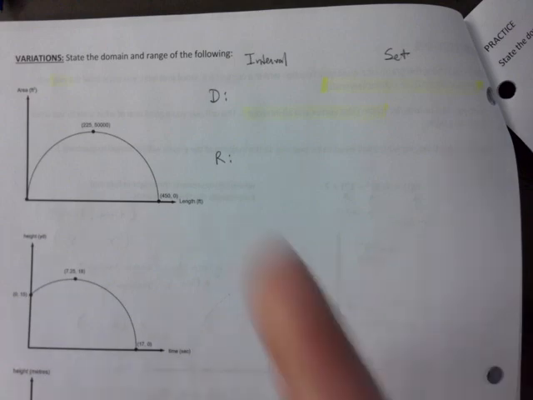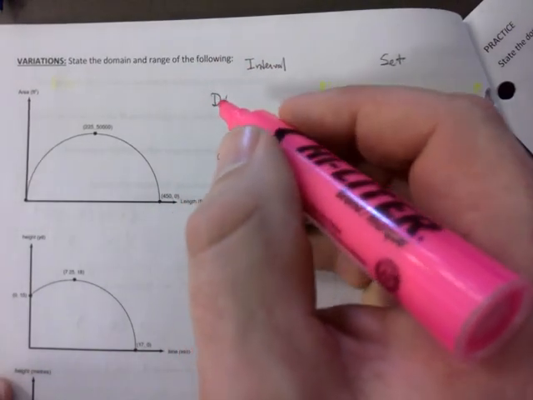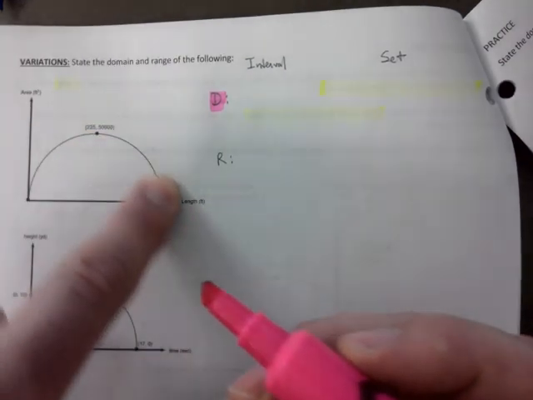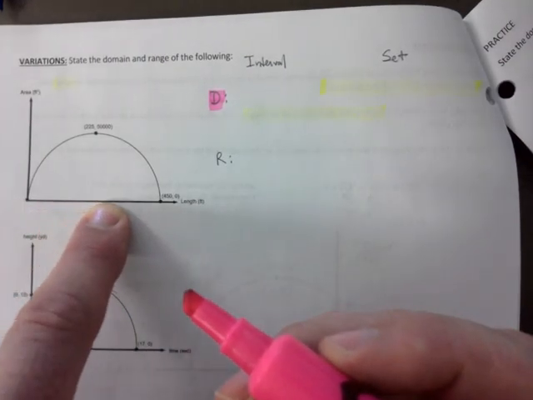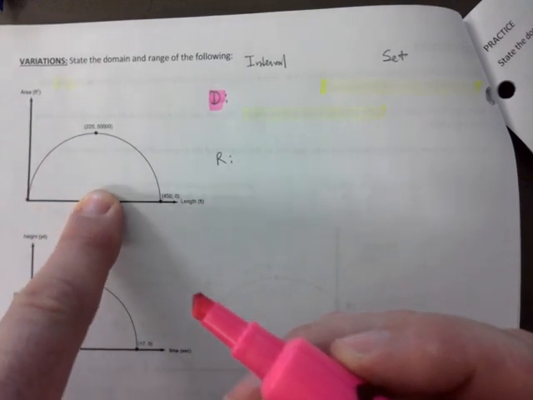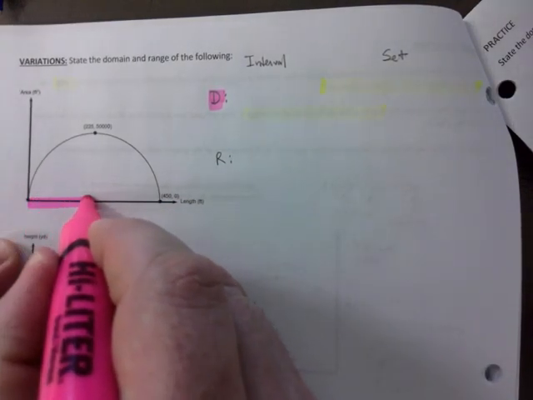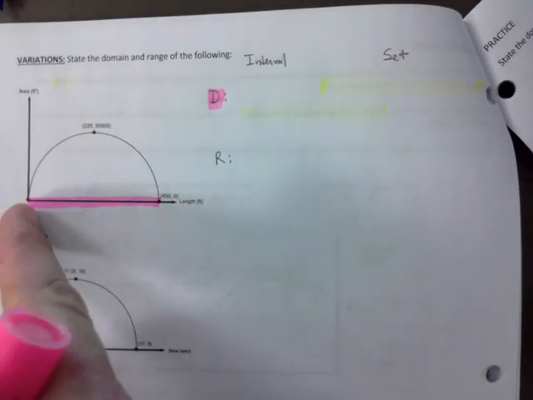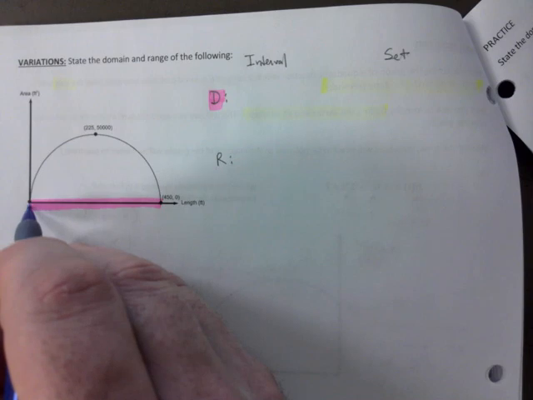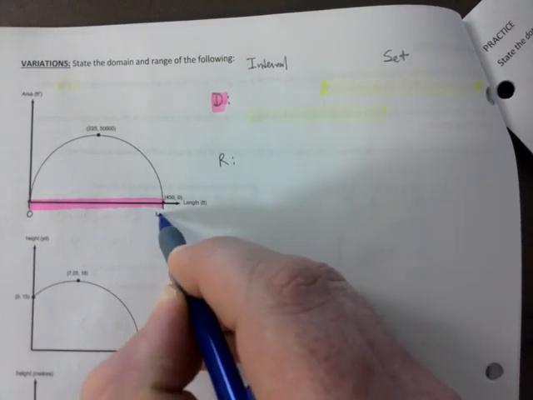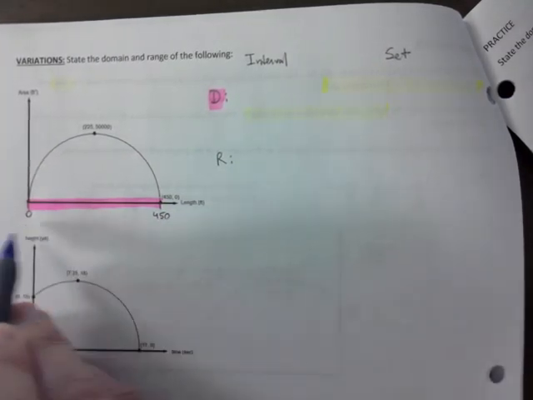Okay. So for the domain, I'm going to use pink. And so basically what you do is you look at the graph. Where does it exist? If you were to travel along the x-axis and keep looking up, graph is still there, graph is still there, and then it stops after this. So it essentially spans from here to here, okay? And you can feel free, if you go to your graph here, it starts at 0 here, goes all the way to 450, because we know that that's the point here. So in terms of my x values, it goes from 0 to 450.